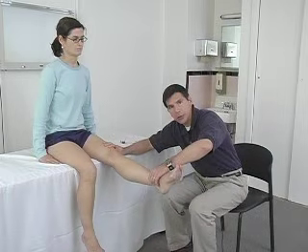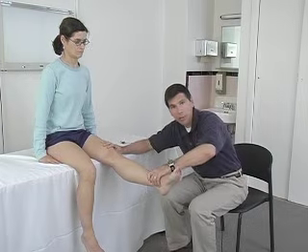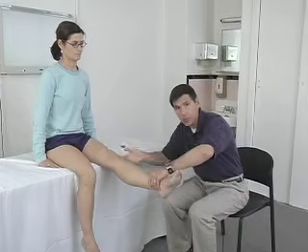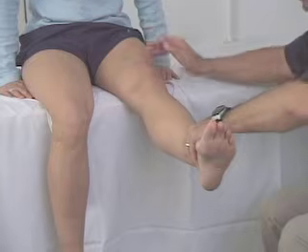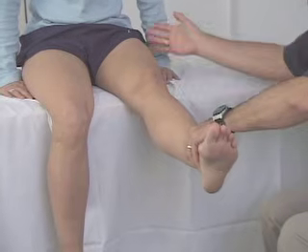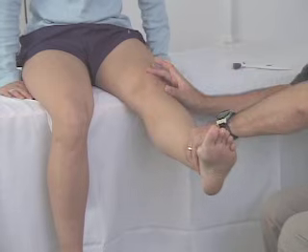Now, if someone has a herniated disc that is applying pressure to the lower lumbar nerves, then doing this procedure will actually stretch those nerves. And a positive test would be if the patient complains of a shooting, what we call radicular sensation or electric shock, that shoots down from the back, down the leg, past the level of the knee.